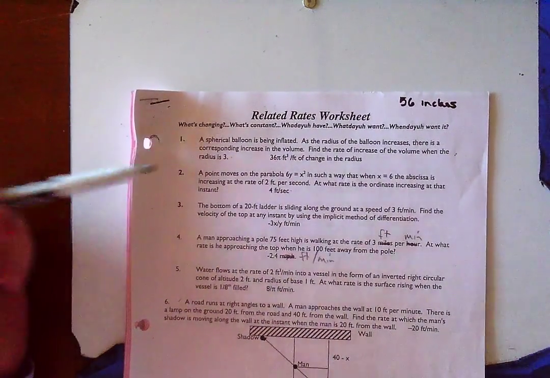Everyone, I want to take a look at this related rates worksheet. It's 8 problems. I will say that number 6, don't freak out. Okay? All right. I also want to say number 1 is difficult for some people, even though it's supposed to be not so bad. So let's take a look at it now.